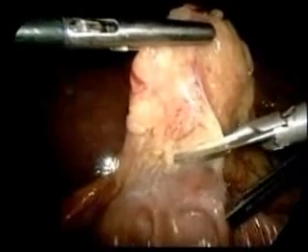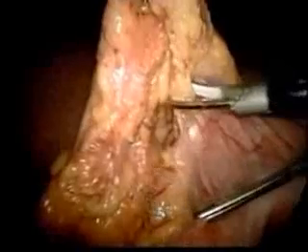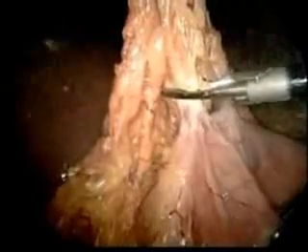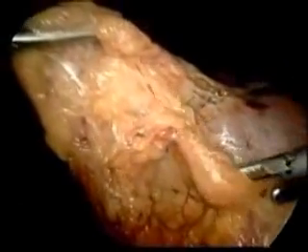Bipolar shears or hook cautery can also be used, but caution must be taken in preventing the current from injuring the colon. The plane of dissection is usually quite obvious, but in states of inflammatory bowel disease or previous colitis, the plane might become obscured.